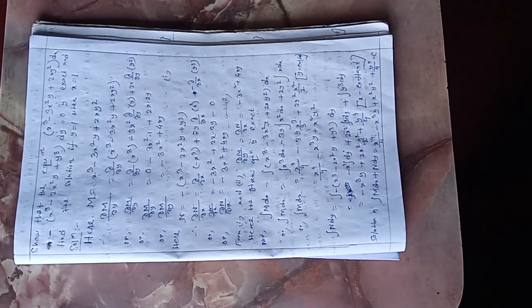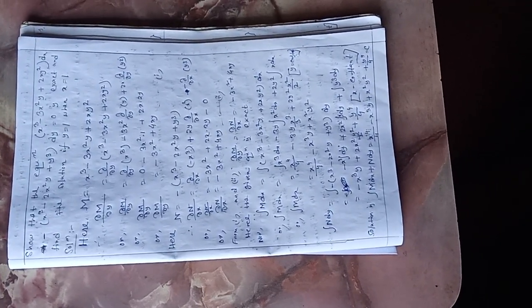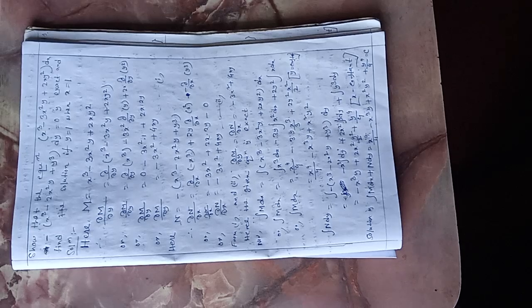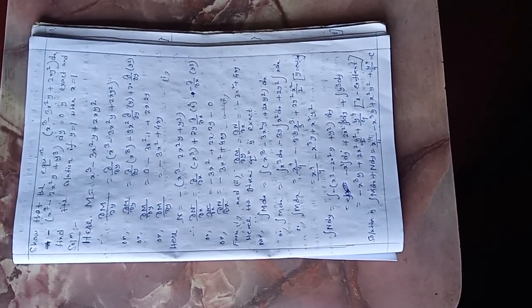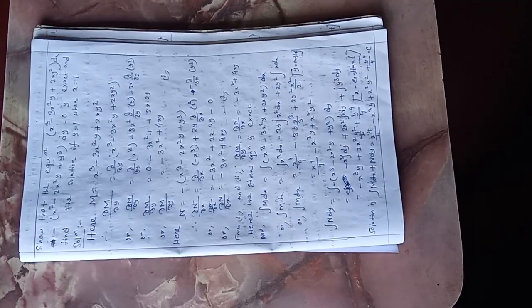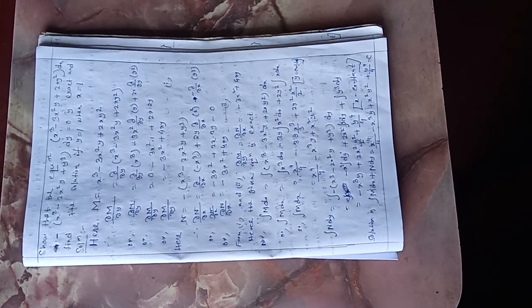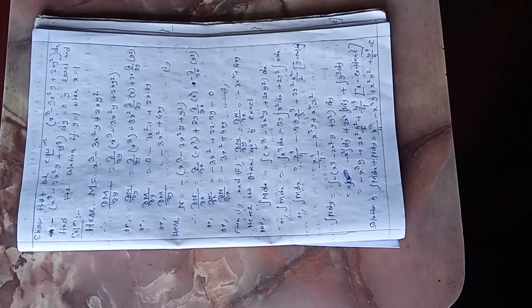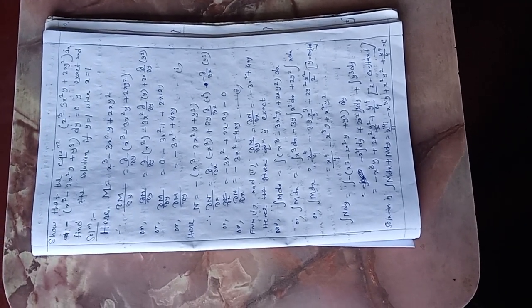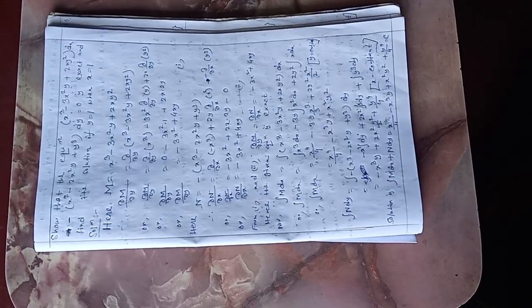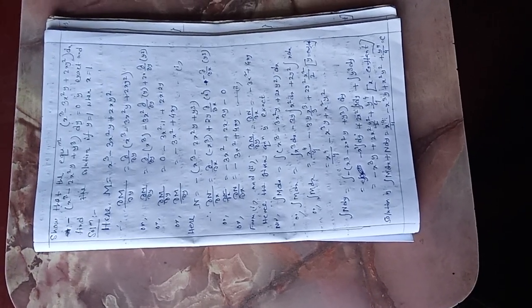Further, we can write in the next line ∂M/∂y = ∂/∂y of x³ − 3x² multiplied by ∂/∂y of y, because 3x² is treated as a constant with respect to partial differentiation of y, plus 2x multiplied by ∂/∂y of y², because 2x is a constant, so it is taken out of the partial differentiation with respect to y.